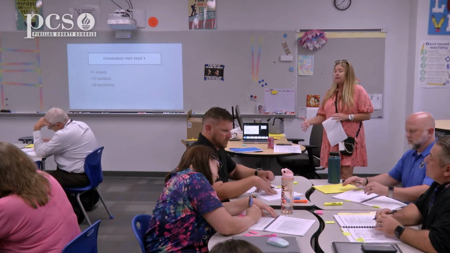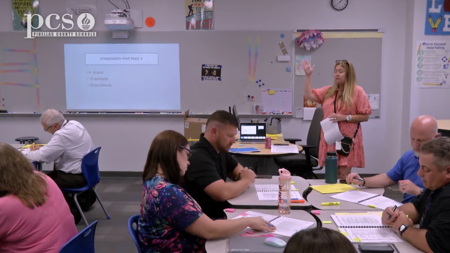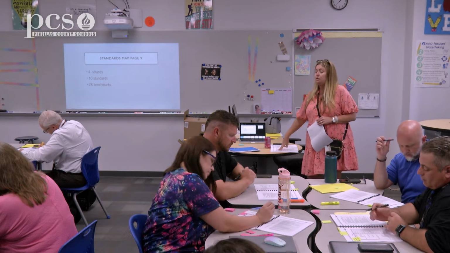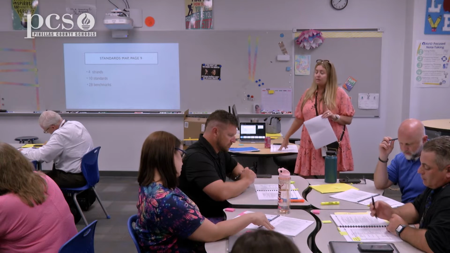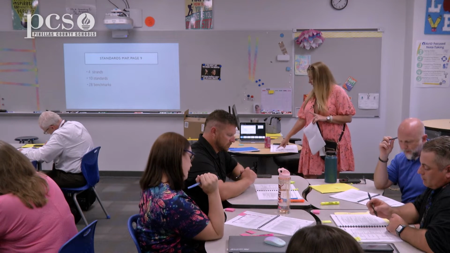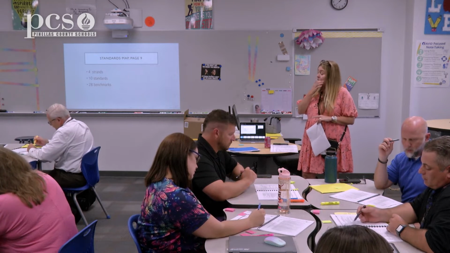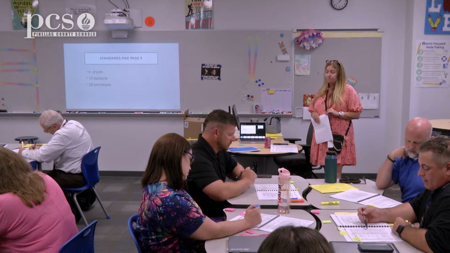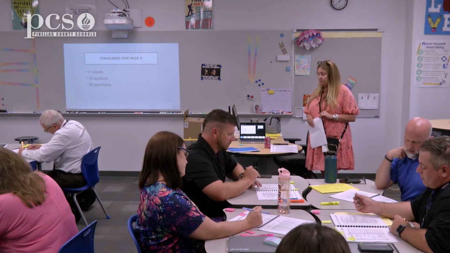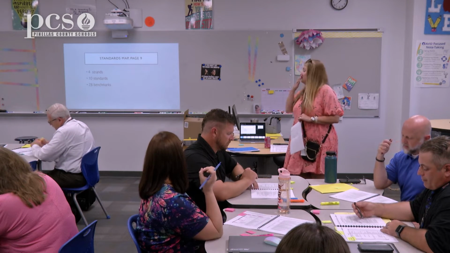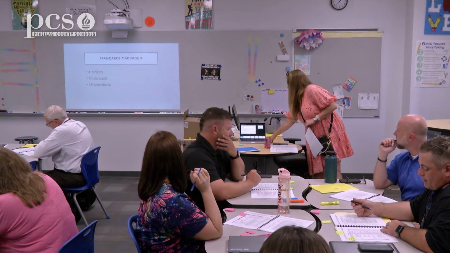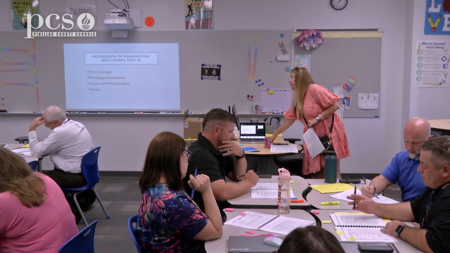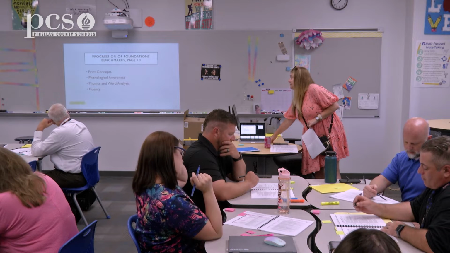One of them pertains to grades 3 through 5. And then the standards are further divided into 4 benchmarks, right? See that? Again, those 4 benchmarks, you see them on the screen: print concepts, PA, phonics and word analysis, and fluency.